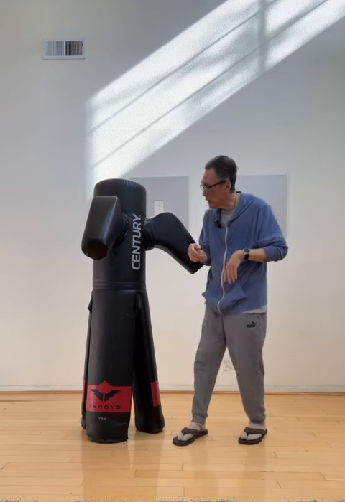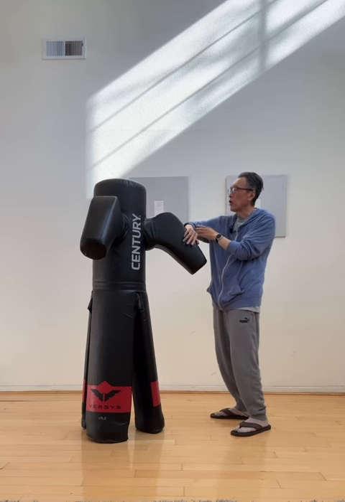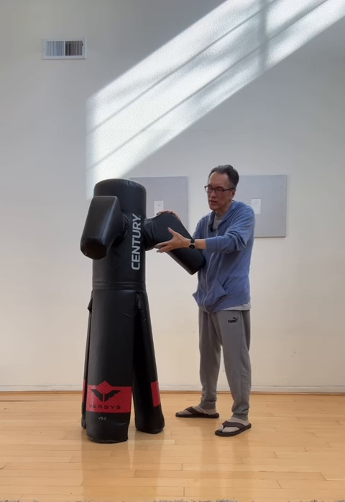Now if you're just keeping on training this Tan, Bong, Fok, sun punch, I mean, how are you going to face this kind of thing?